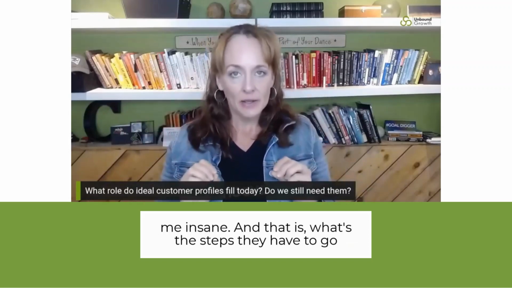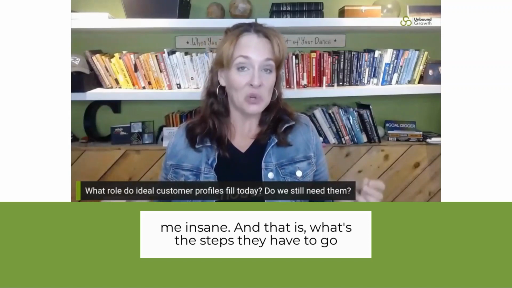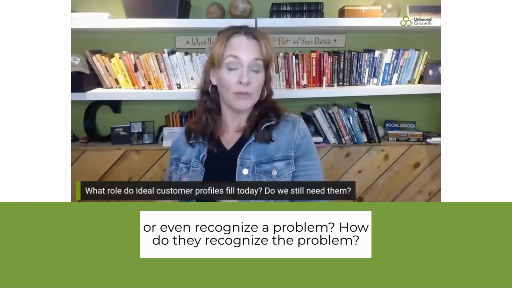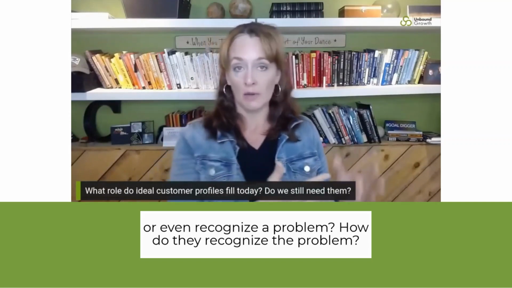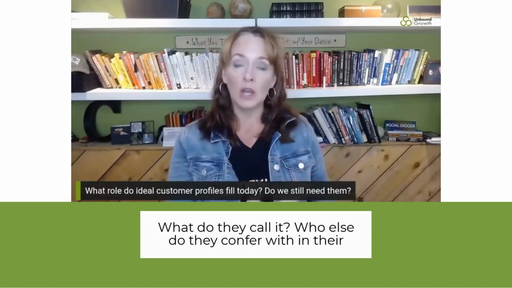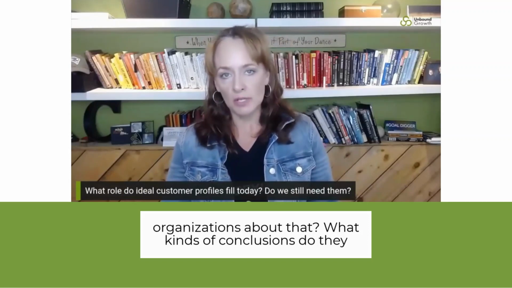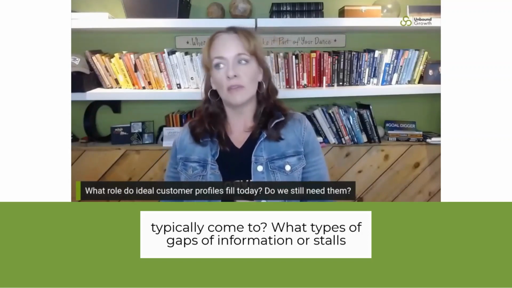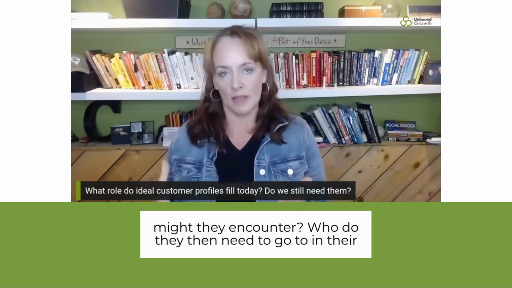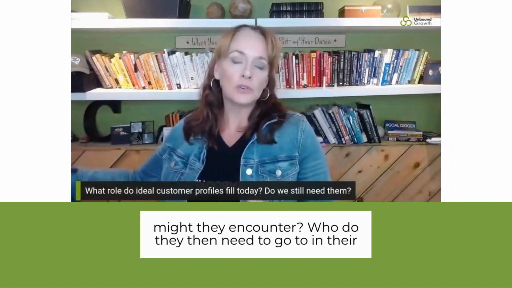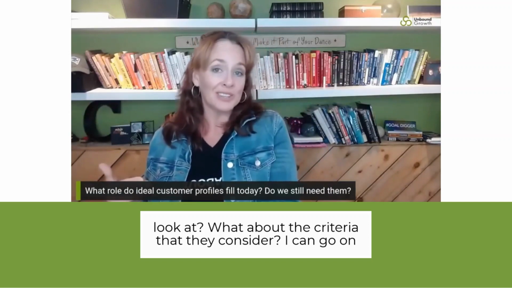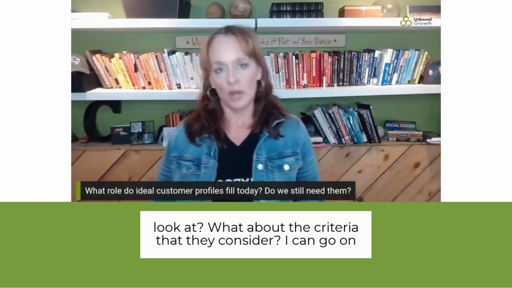And that is, what are the steps they have to go through in their decision-making process to purchase a solution or even recognize a problem? How do they recognize the problem? What do they call it? Who else do they confer with in their organizations about that? What kinds of conclusions do they typically come to? What types of gaps of information or stalls might they encounter? Who do they then need to go to in their organizations? What kind of vendors do they typically look at? What about the criteria that they consider? I can go on and on.